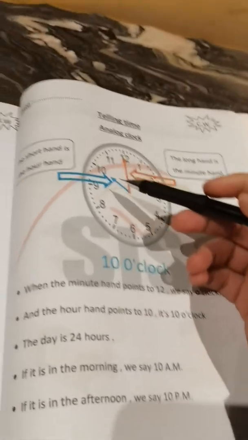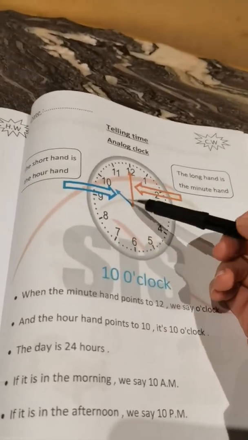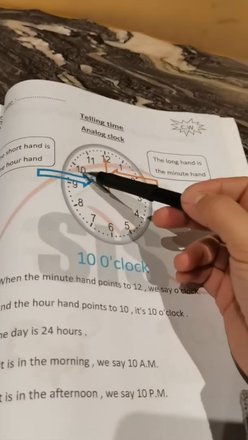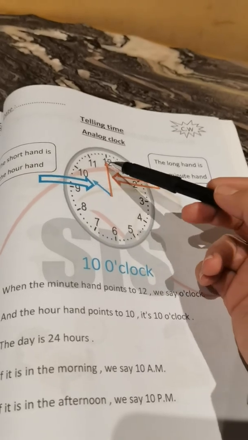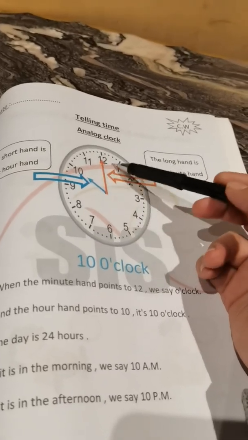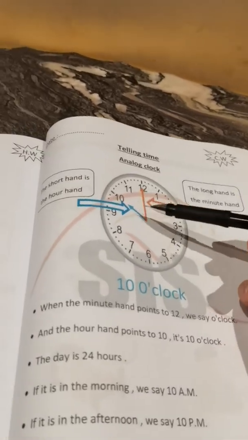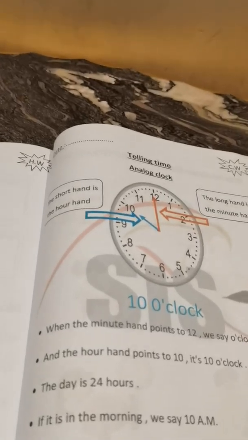So in this one here, the hours hand, which is the short hand, is looking at number 10, and the long hand, the minutes hand, is looking at number 12. This means that the time is 10 o'clock.